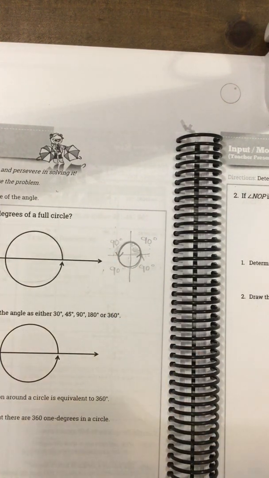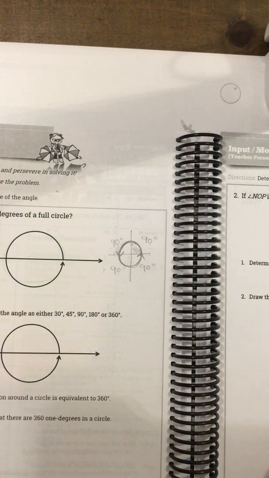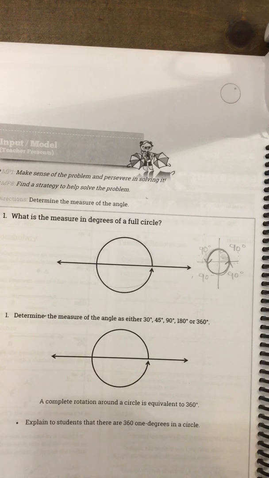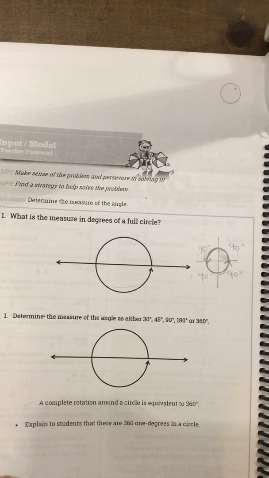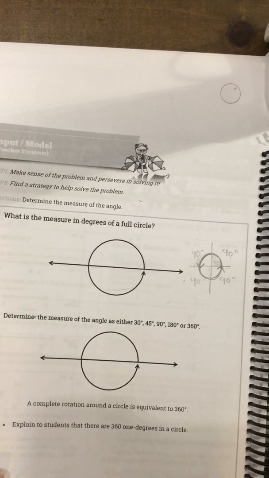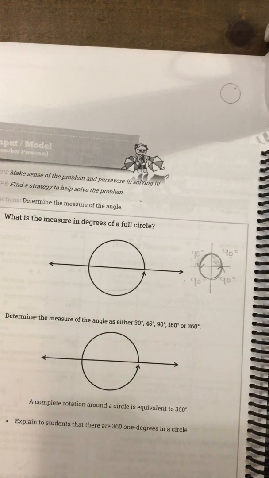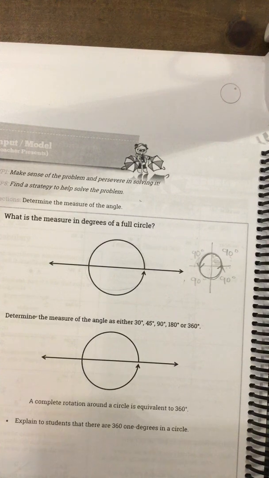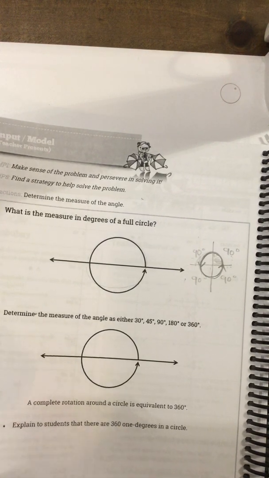So if you go all the way around, it's 360. And for those of you that skateboard or snowboard, right, a 360 is a full circle, a 180 is turning around backwards, 270 is 3/4 of the way around, and so on. So that is how you measure degrees in a circle using a protractor, right? Okay. Hopefully that makes sense.